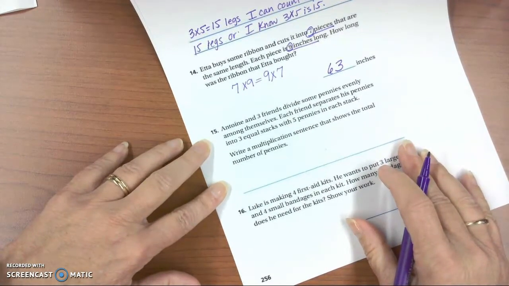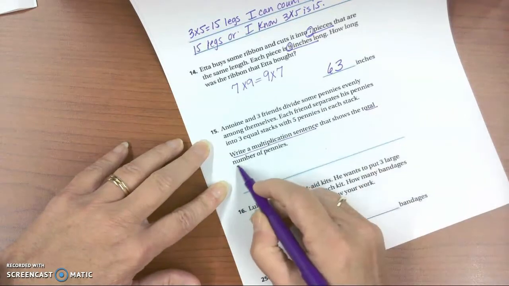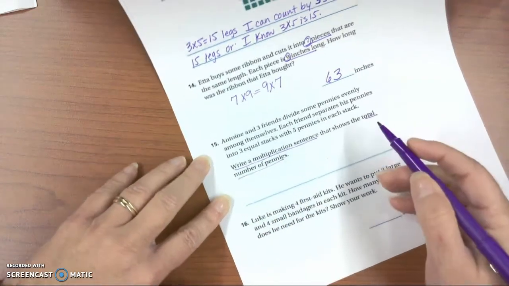Problem number 15. Antony and 3 friends divide some pennies evenly among themselves. Each friend separates his pennies into 3 equal stacks with 5 pennies in each stack. Write a multiplication sentence that shows the total number of pennies. So let's look at the information we have.